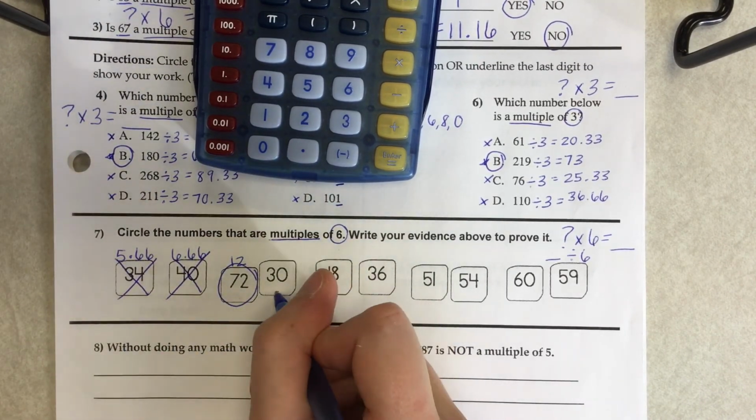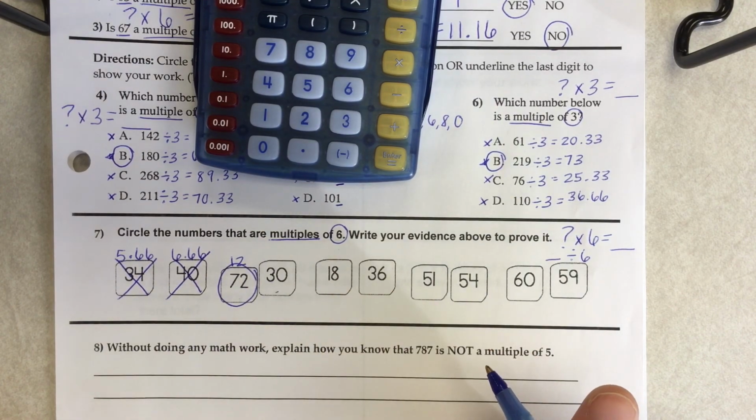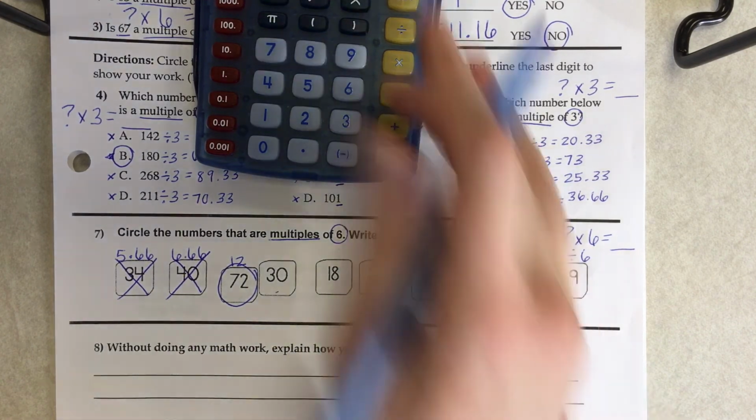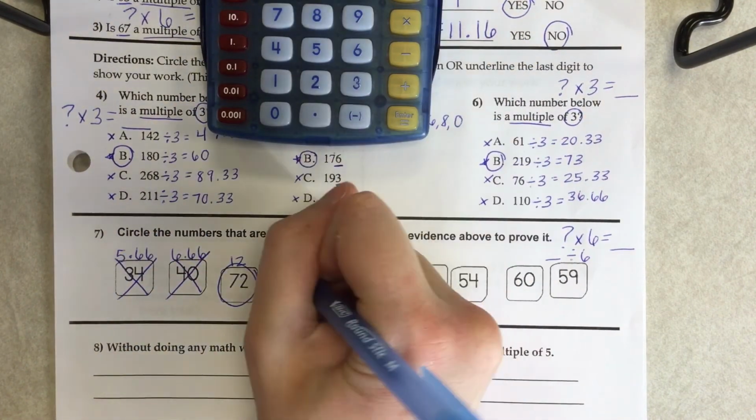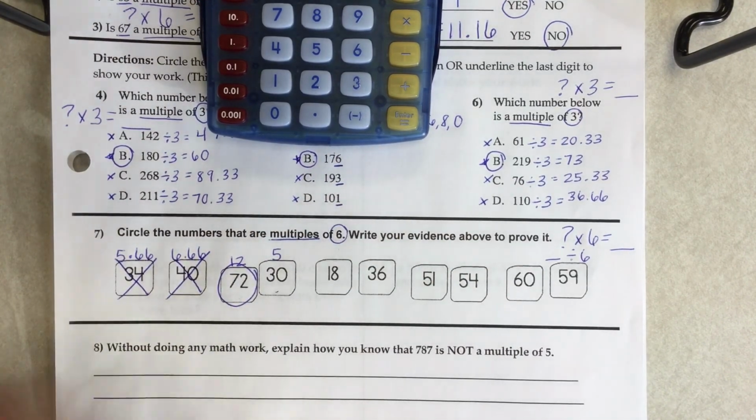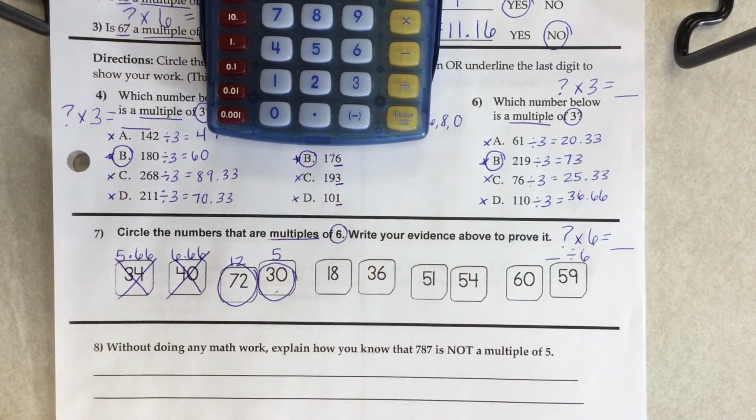Let's try it with 30. How many times can I count by 6 to hopefully get 30? Inverse operation, 30 divided by 6 equals 5. That's another whole number. I put my evidence at the top. I can circle 30. 30 is a multiple of 6.